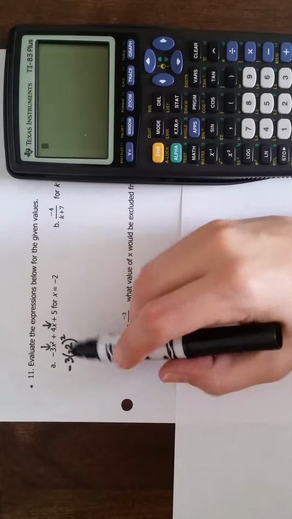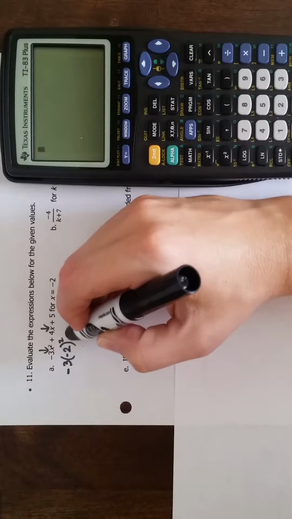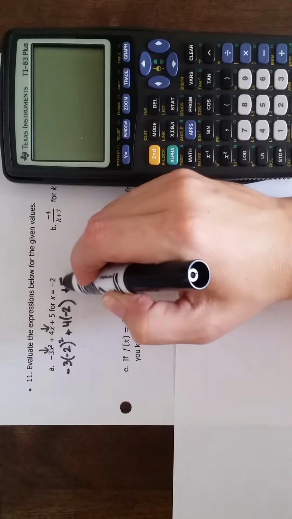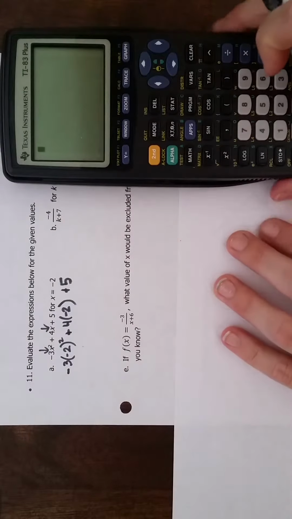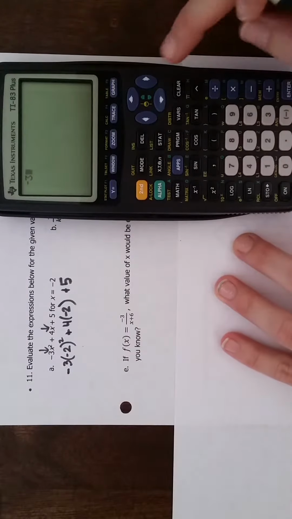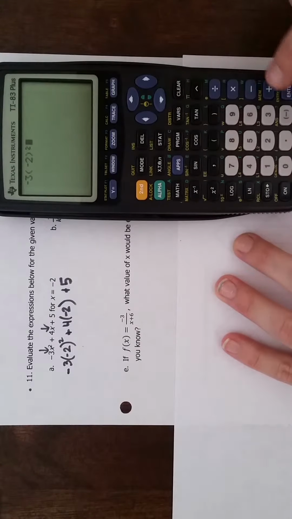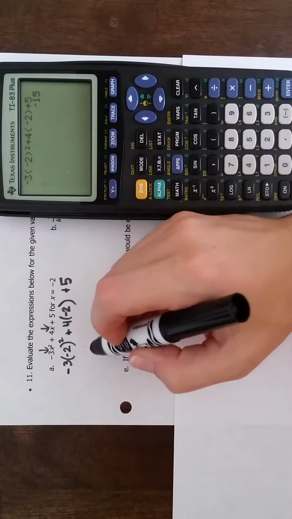of those places. So -3 parenthesis -2 squared plus 4 parenthesis -2 plus 5, and we just want to make sure we get this correct when we put this into our calculator. -3 parenthesis -2 squared plus 4 parenthesis -2 plus 5, and the answer is -15.